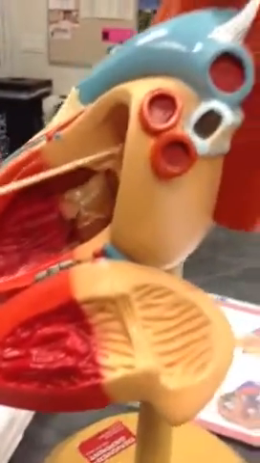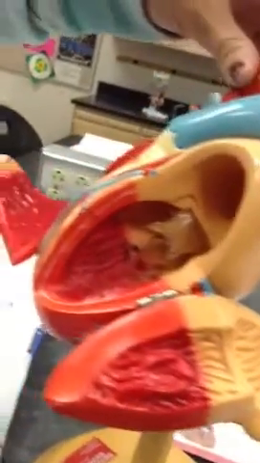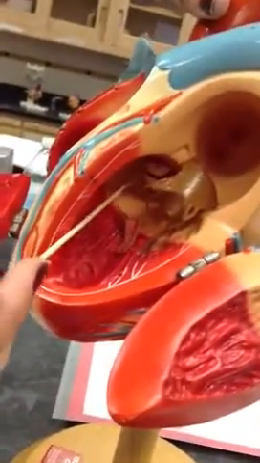So you gotta look. I might get a good shot. Did you get it? Yeah. That's the aortic semilunar valve.